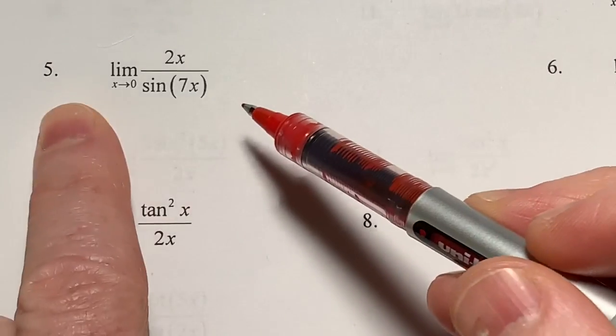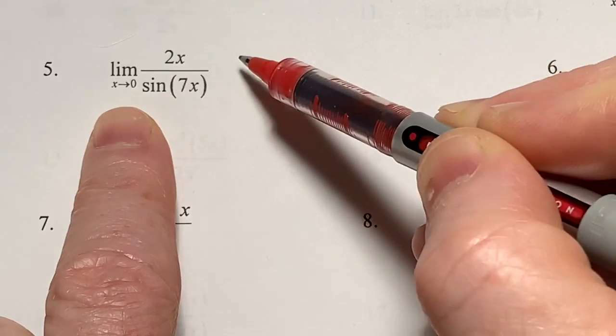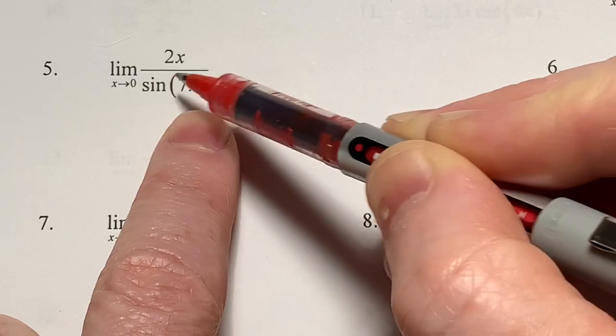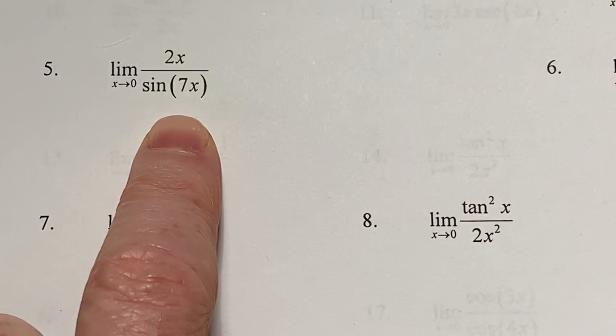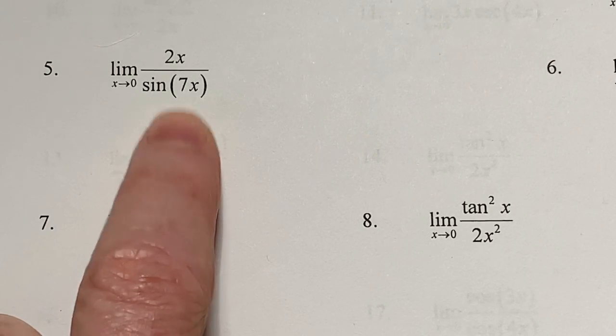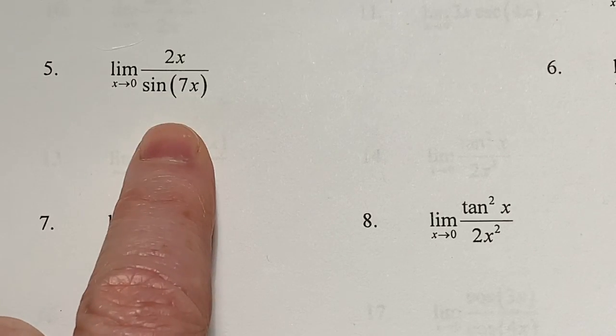All right, what about number 5? Again, always plug the 0 in. If I plug a 0 in, I get 2 times 0 is 0. If I plug a 0 there, I get 0 times 7 is 0. Sine of 0 is 0. And then once again, I have 0 over 0. So I know there's a hole, which means I know there's a limit. All right? Or 99% of the time. And in these trig problems, almost 100% of the time. So what am I going to do?